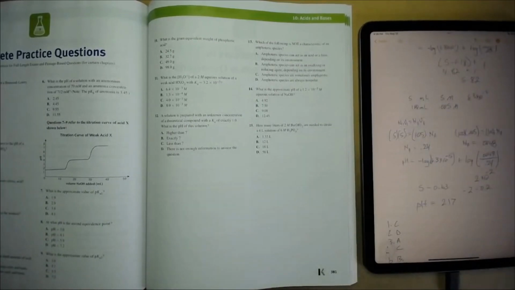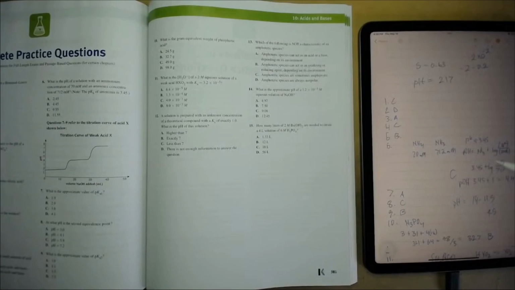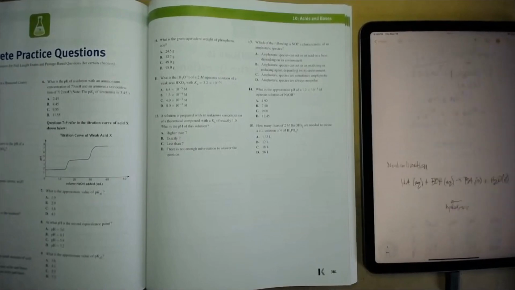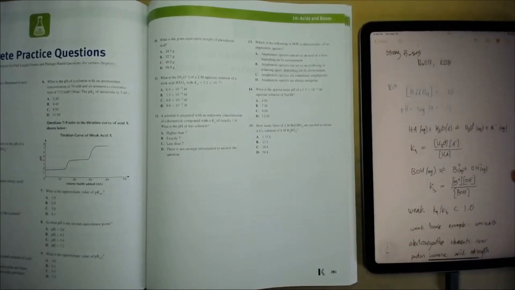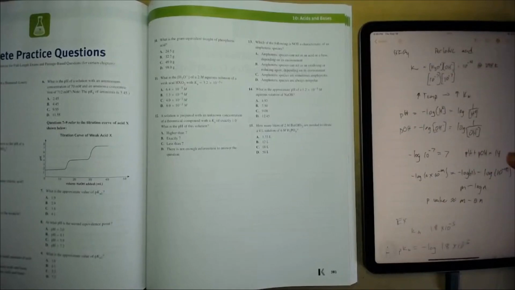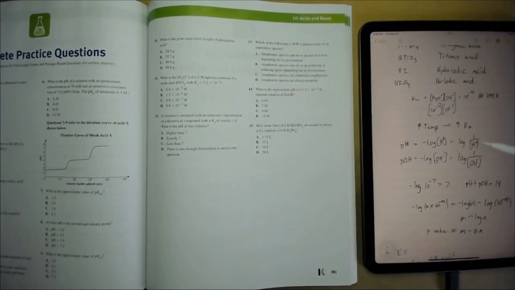I guess I'd use the same equation. pOH equals, oh, I don't have a pK this time. So I'm just using concentrations. pH is log of 1 over H. pOH is negative log of the concentration of OH.